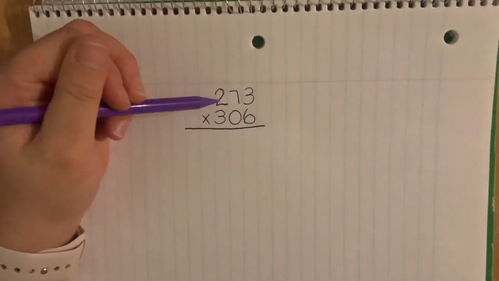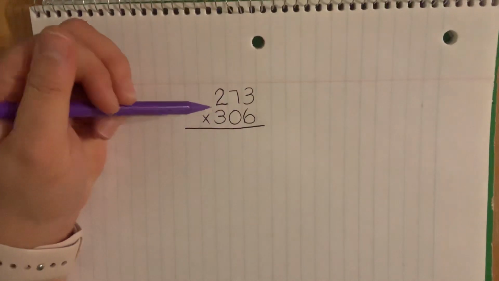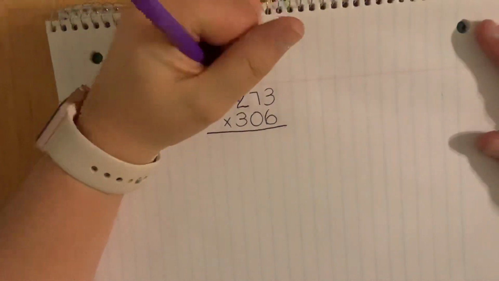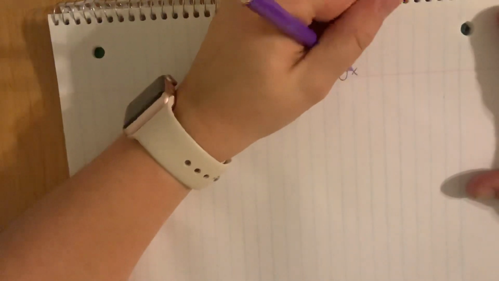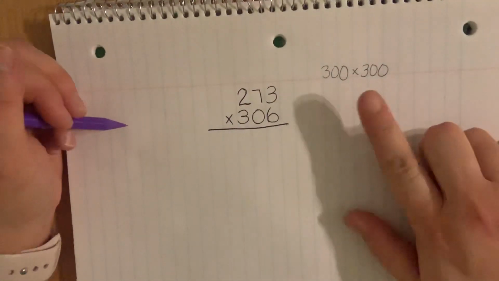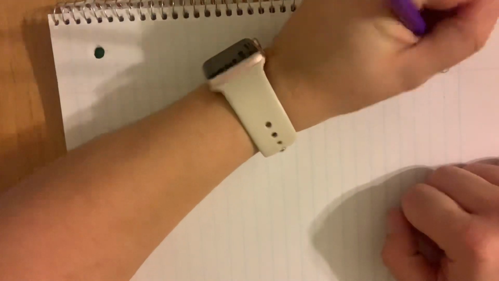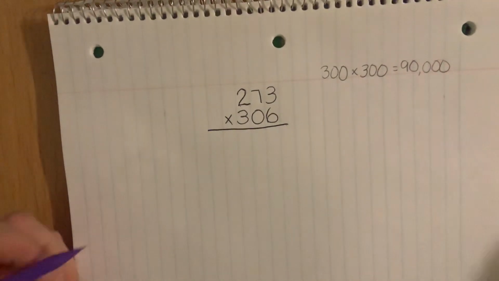Hi, today we're going to do multi-digit multiplication using the standard algorithm, and it's going to be 3 by 3 digits. So before we get started, we're going to estimate to see what a reasonable answer would be. So 273 is close to 300, and 306 is close to 300. So I'm going to estimate them both to be 300. And 300 times 300 is going to give you 90,000. So hopefully our answer is going to be close to 90,000.